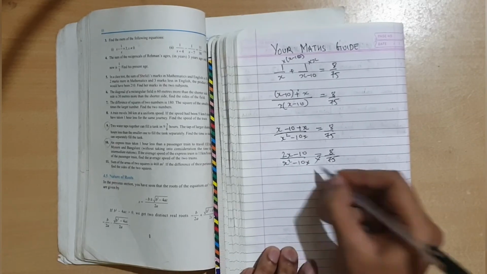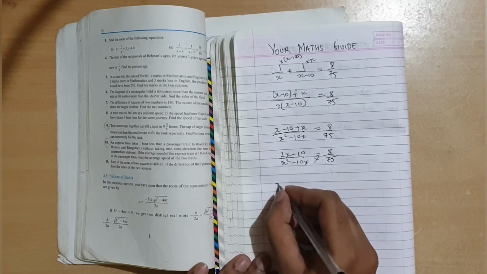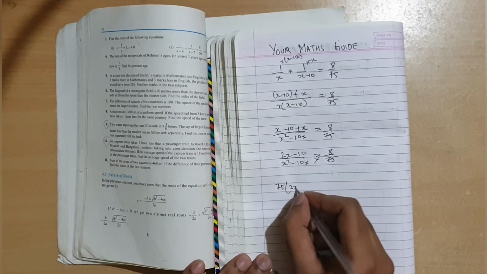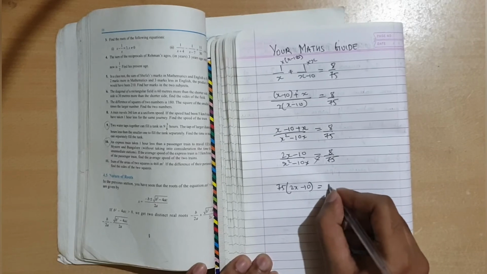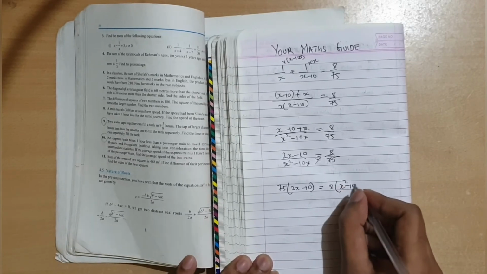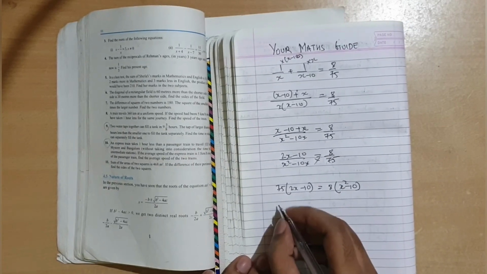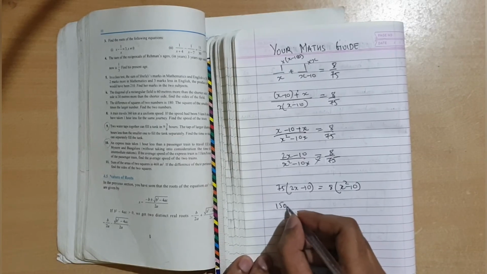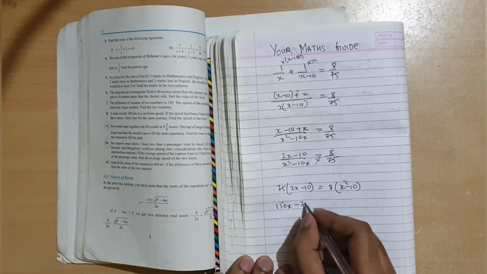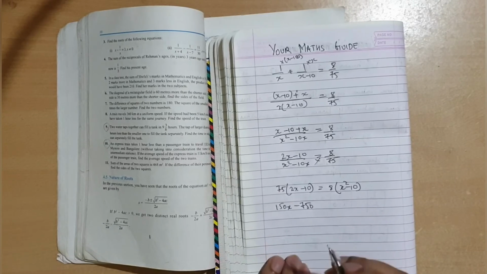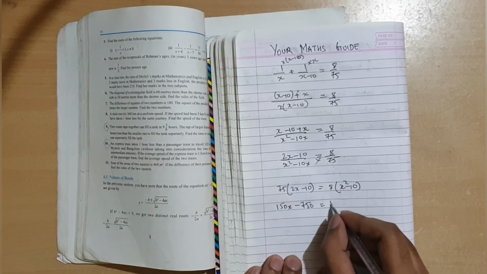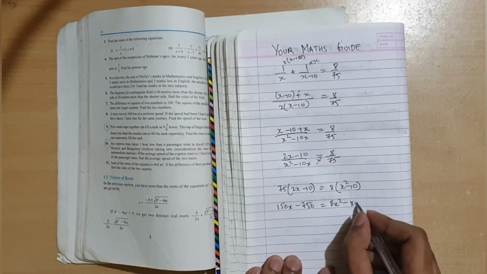Now you can cross multiply here. So 75 into 2x minus 10 is equal to 8 into x square minus 10x. 75 into 2x will be 150x, and 75 into minus 10 is minus 750. 8x square minus 80x.